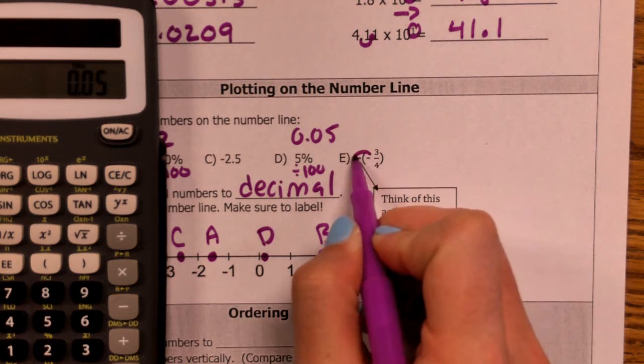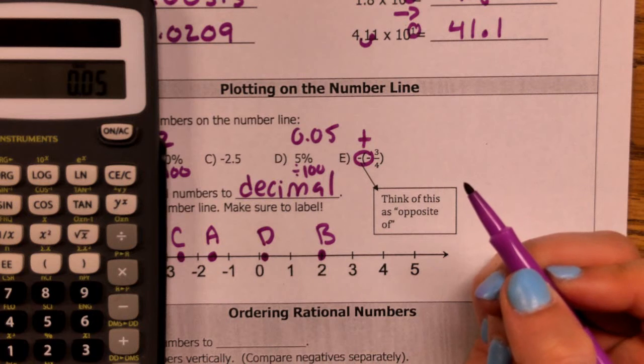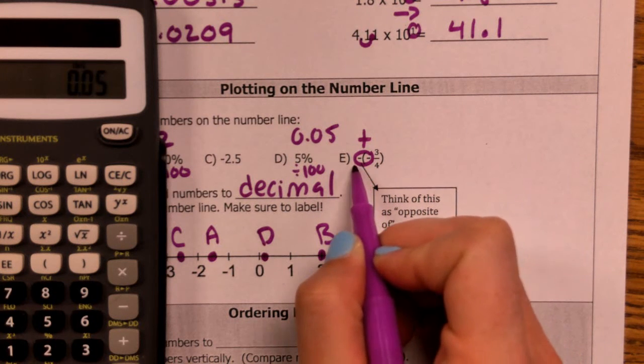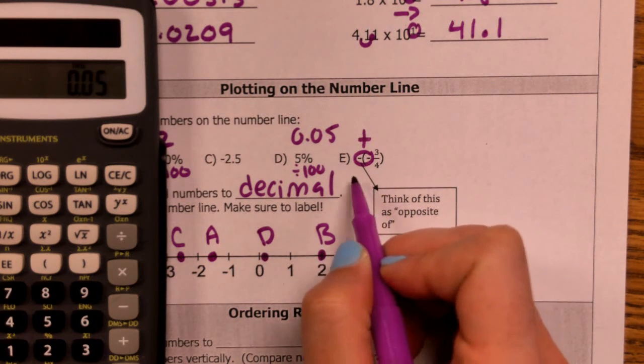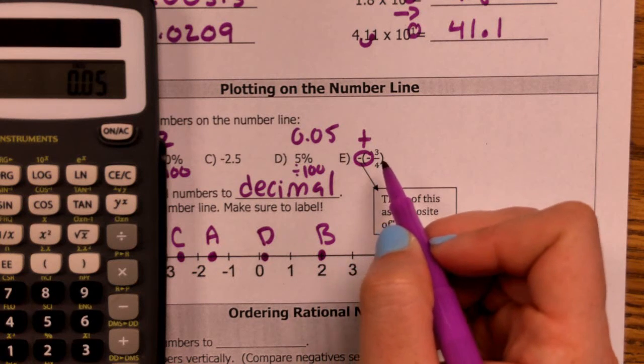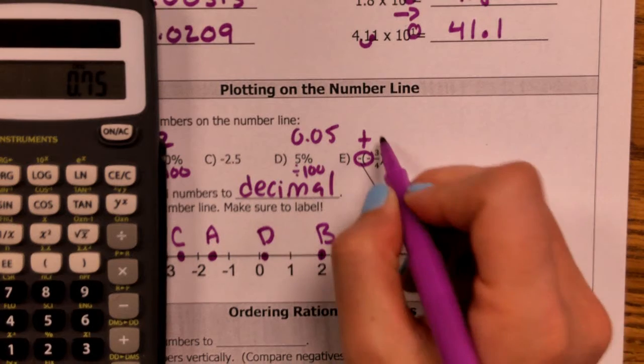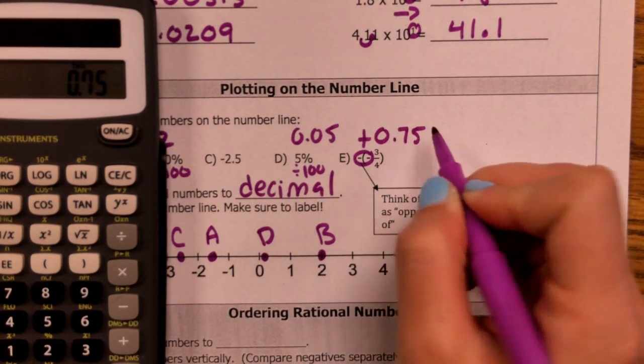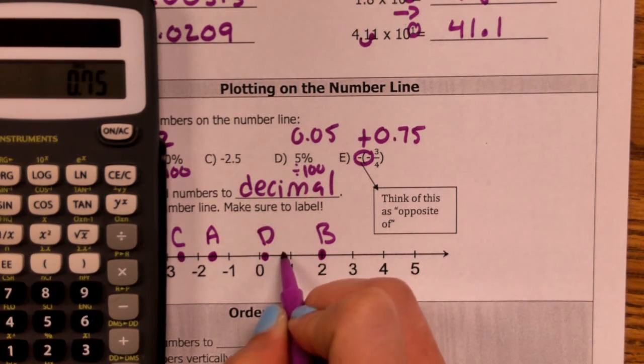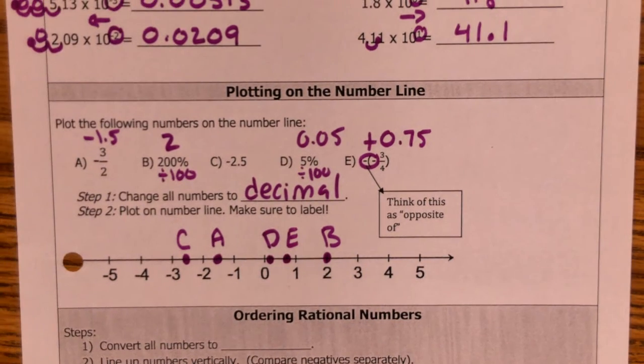And E, double negatives make a positive. You can think of this as the opposite of negative 3/4. The opposite of negative 3/4 is positive 3/4. 3 divided by 4 is 0.75. And 0.75 will be closer to 1. So it should be on the other side of D.